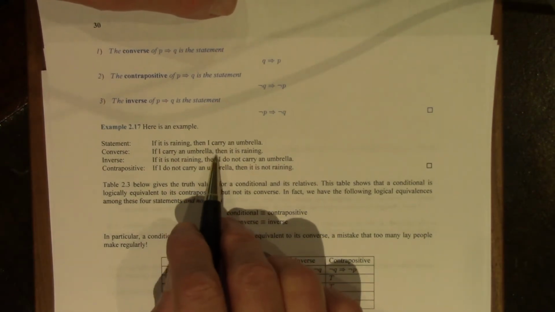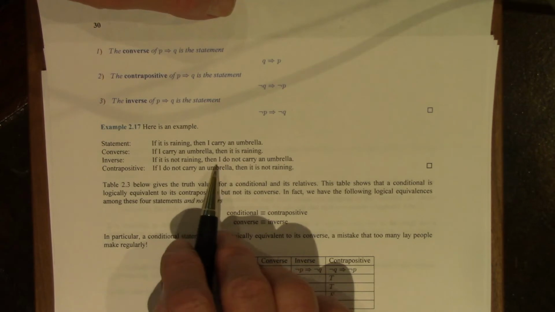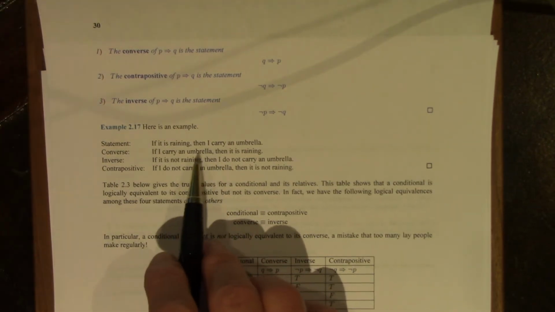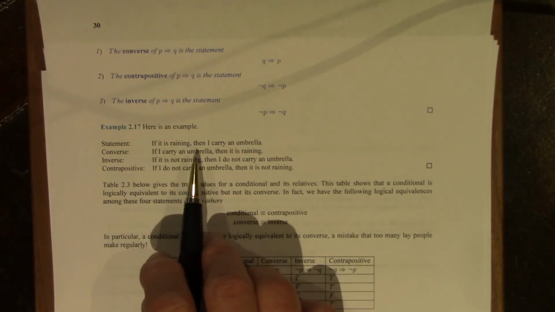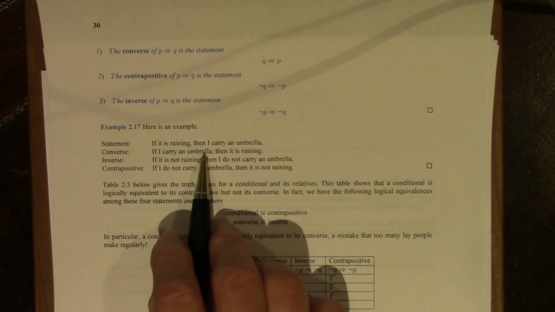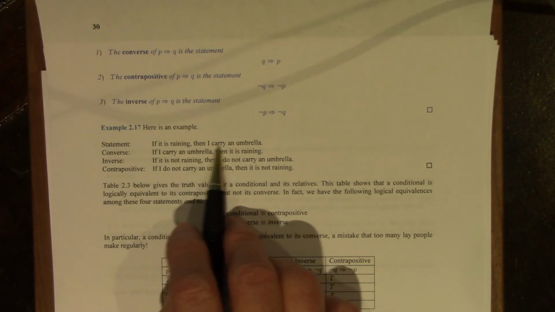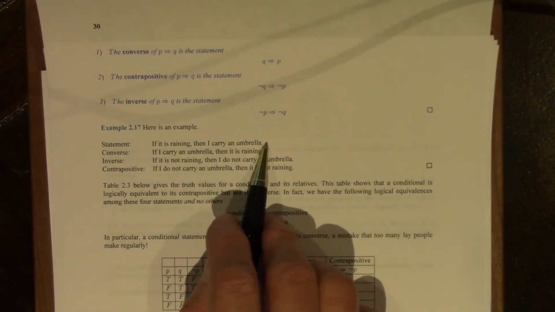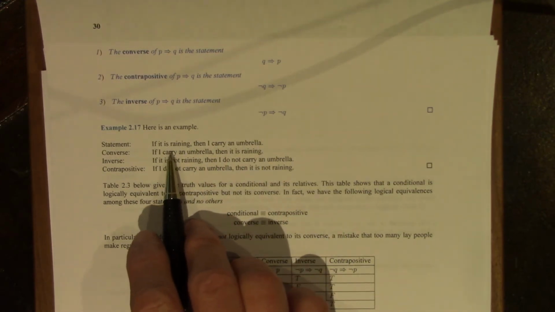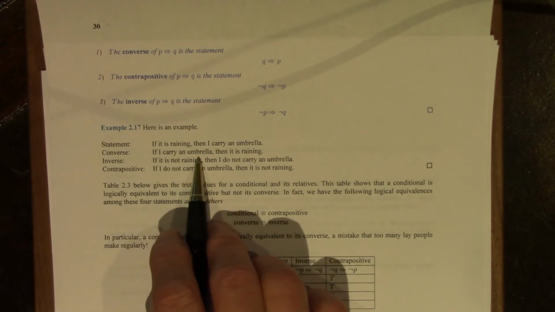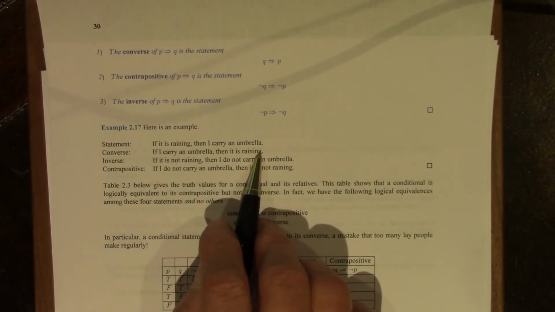Let's pause for a minute and review these sentences to see if we can tell which, if any, are logically equivalent. If it's raining, then I carry an umbrella. Is that logically equivalent to: if I carry an umbrella, then it's raining? No.